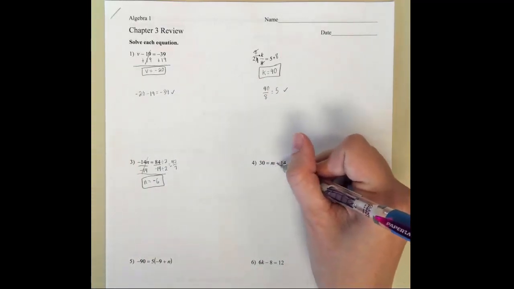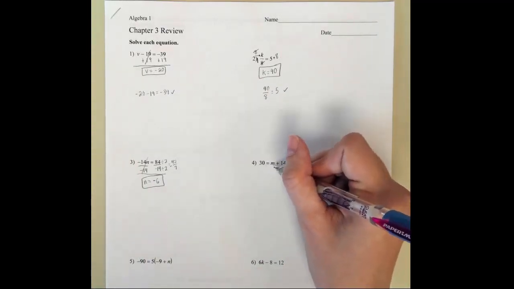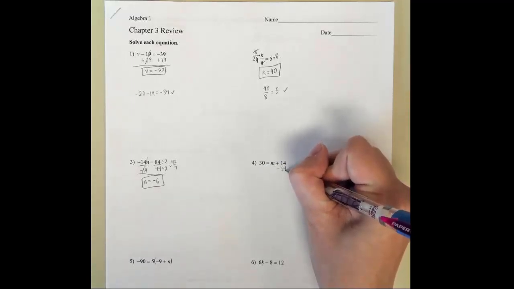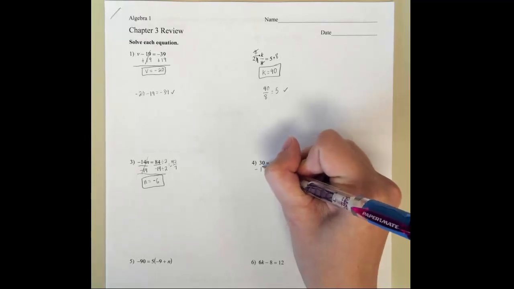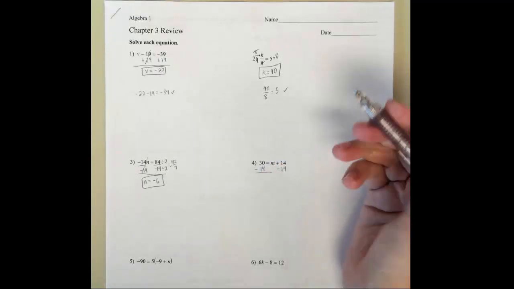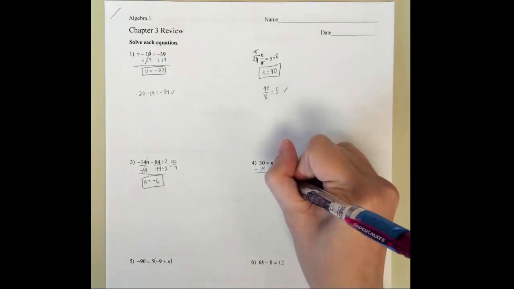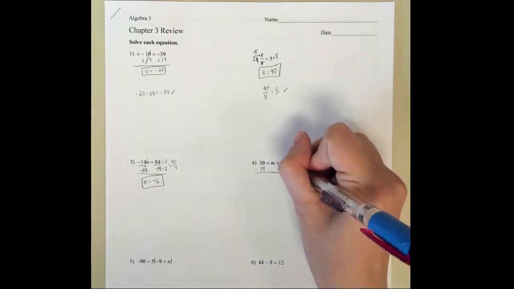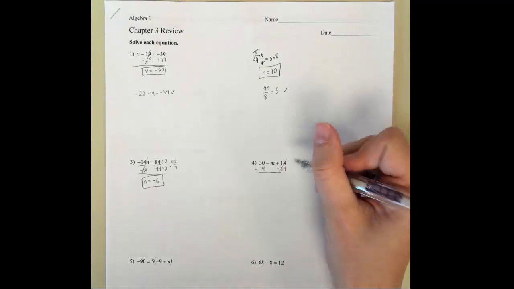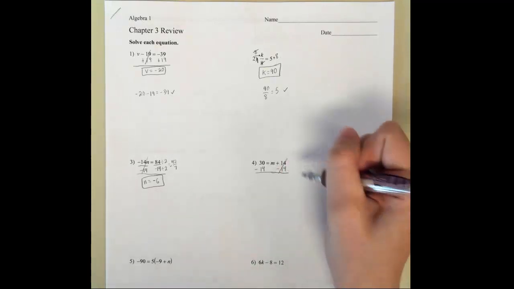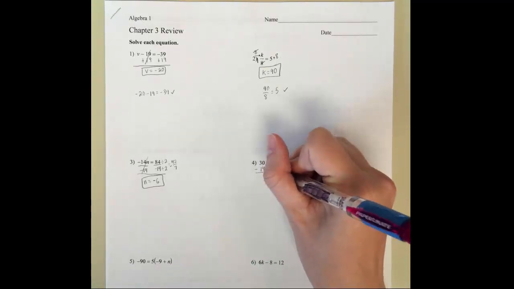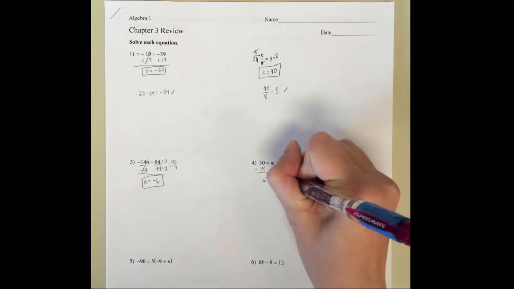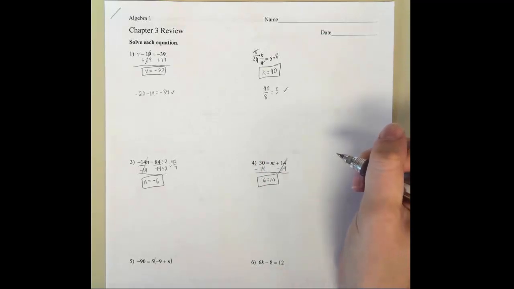This is a pretty easy one. Again, we could be just thinking about this. What number plus 14 equals 30? But the work to show to get it is that what we're doing is subtracting 14 from both sides. 14 minus 14 cancels out. That's why I'm subtracting it instead of adding it, because I want it to cancel out. So 30 minus 14 is 16, and that equals m. So that is my answer.